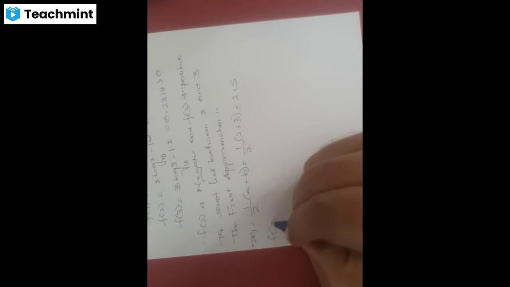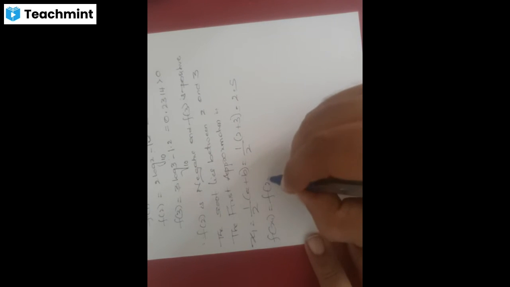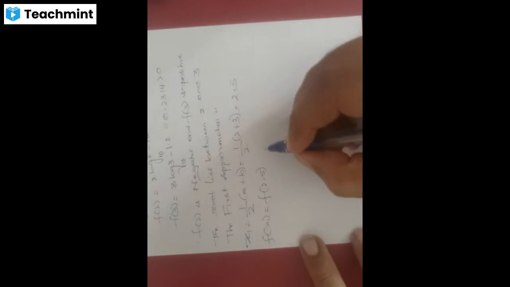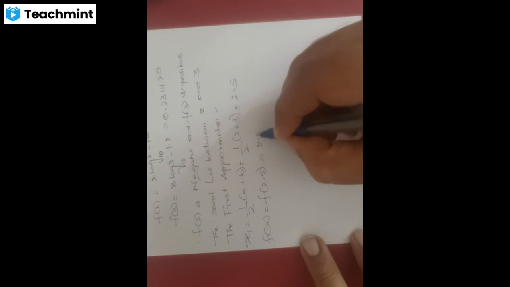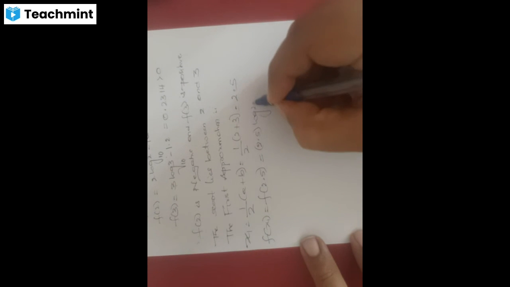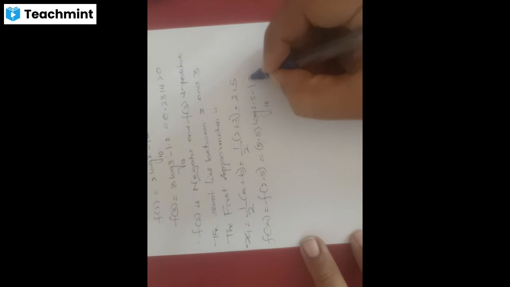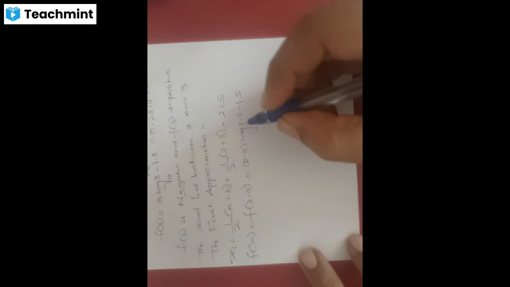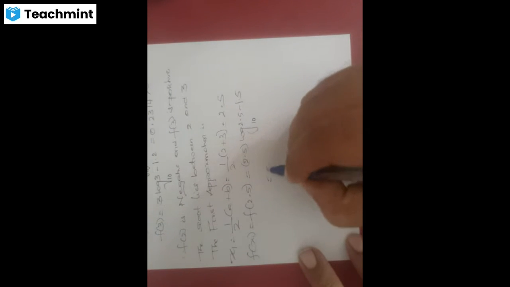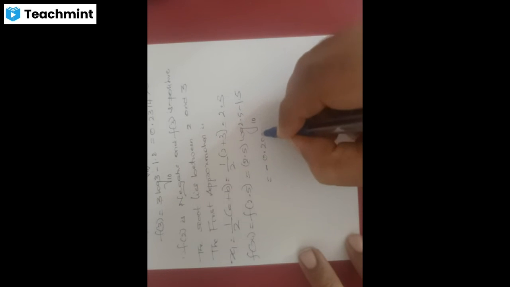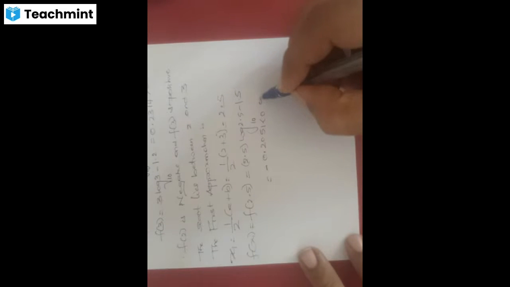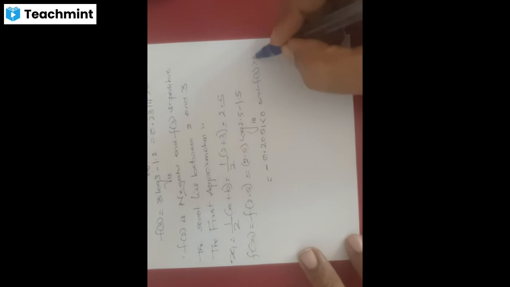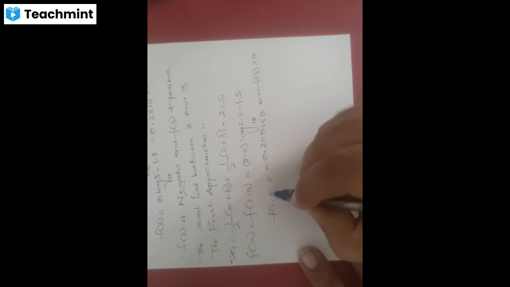Then find f of x1, which is f of 2.5, which is 2.5 log 2.5 base 10 minus 1.2. You simplify, so you get minus 0.2051, which is negative. F of 2.5 is negative, f of 3 is positive.